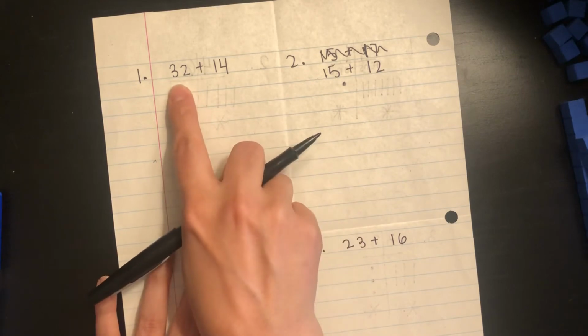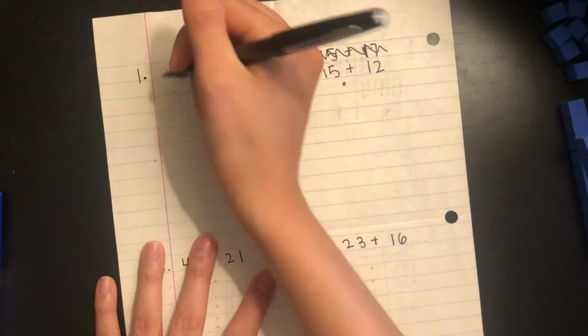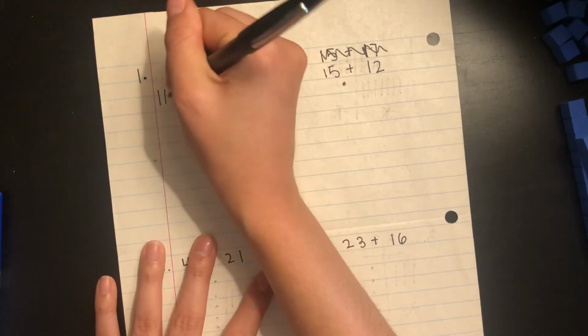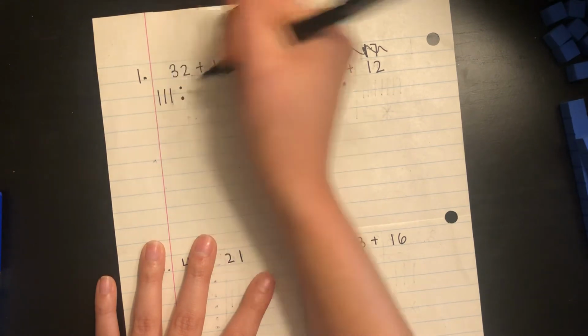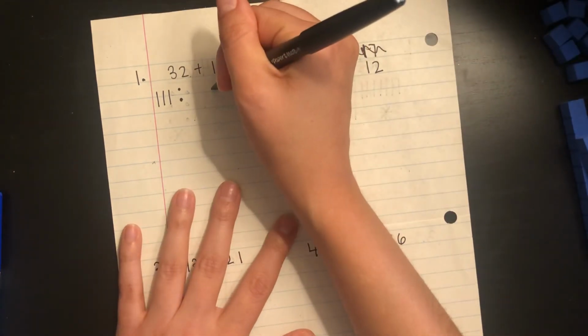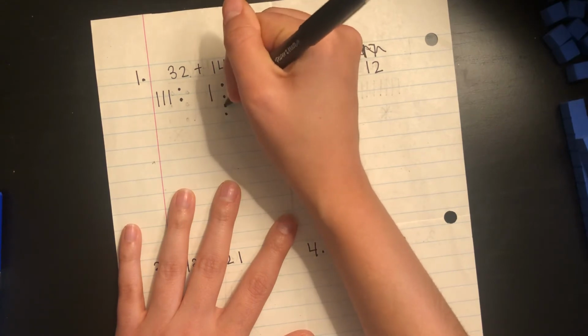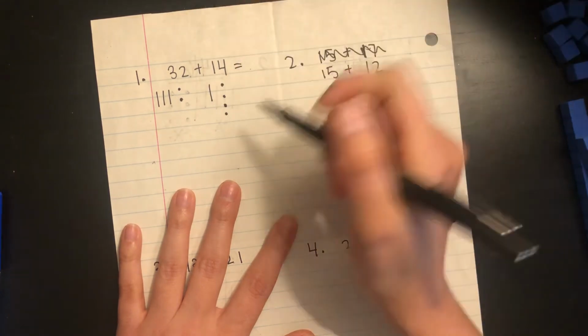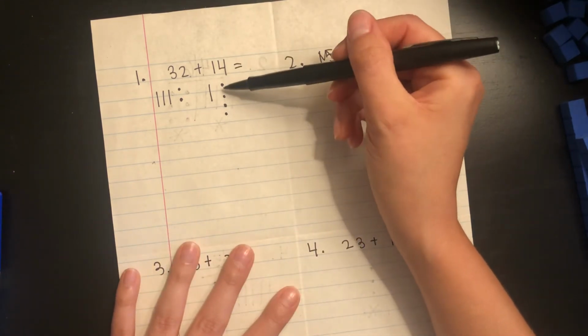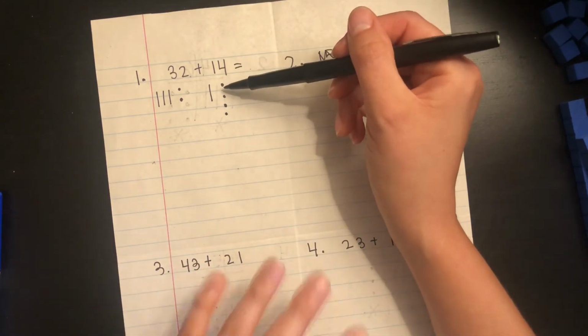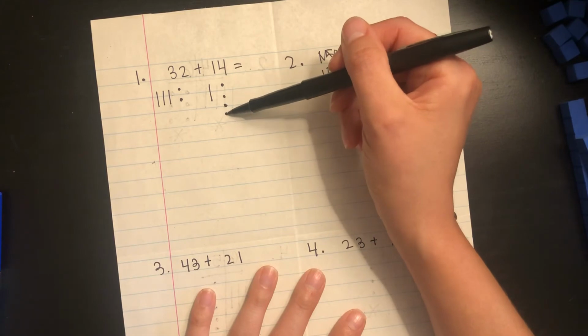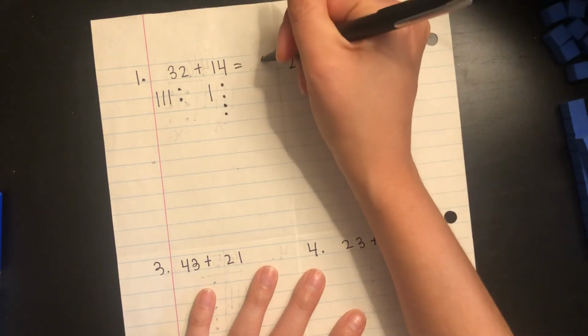The first step is to draw out each of our numbers. So I'm going to draw the number 32, 1, 2, 3 tens, and 1, 2 ones. I'm going to draw the number 14, 1 ten and 4 ones. Okay. Now I'm going to start with the ones, and I'm going to count each of the ones cubes. 1, 2, 3, 4, 5, 6. So I see I have 6 ones.